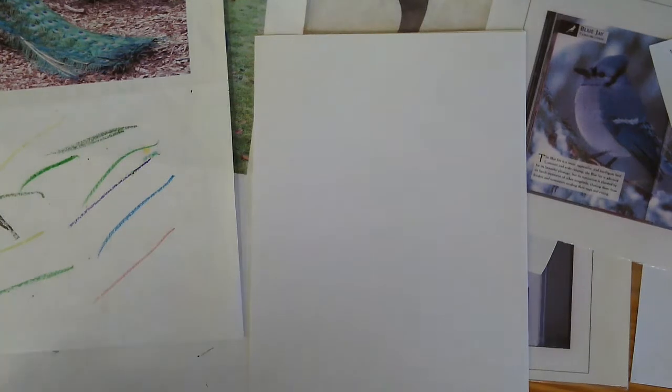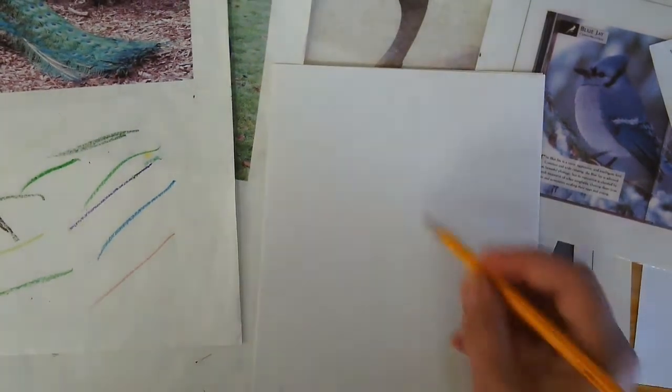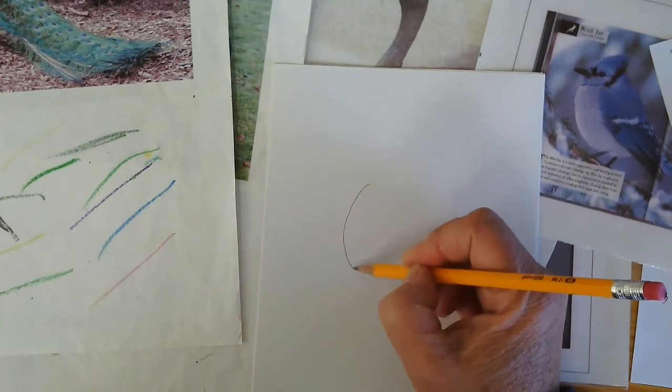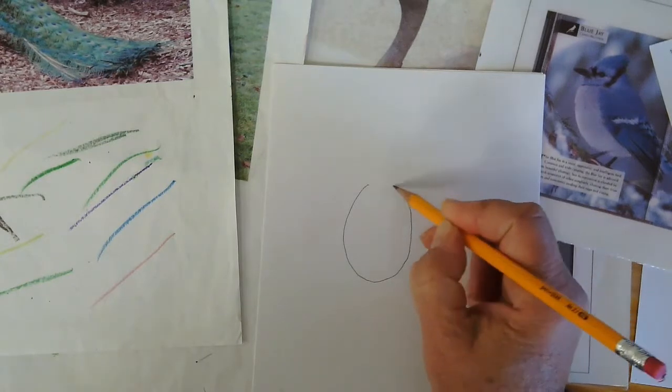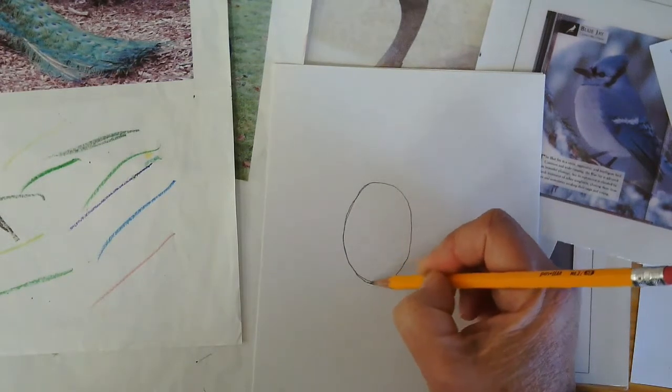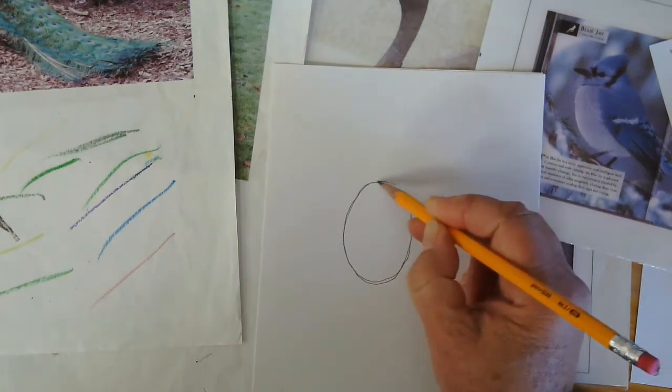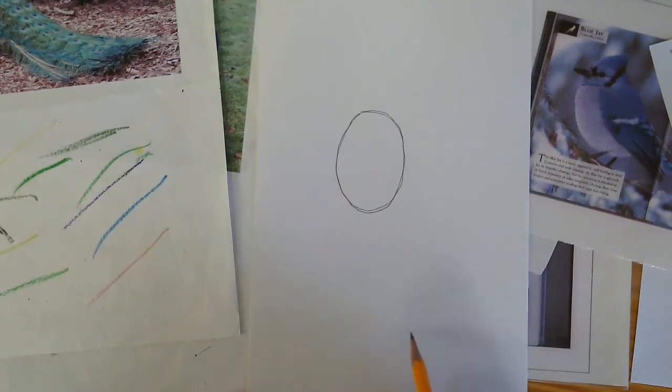So today we're going to talk about drawing a bird. And as we all know, all birds start from an egg. And believe it or not, in order to draw a bird, you start with the shape of an egg. Now the direction of the egg might change depending on the shape of the bird. So the egg might be vertical or it might be horizontal.